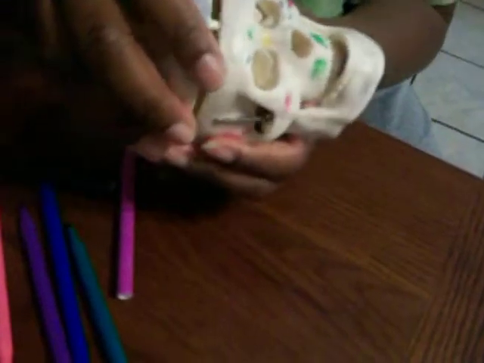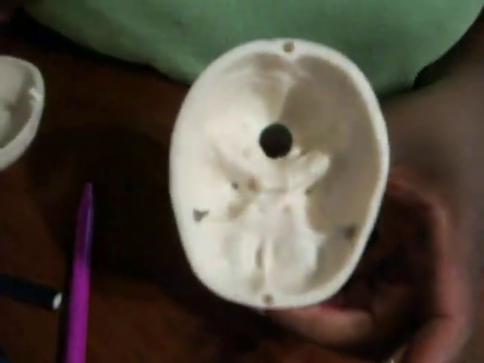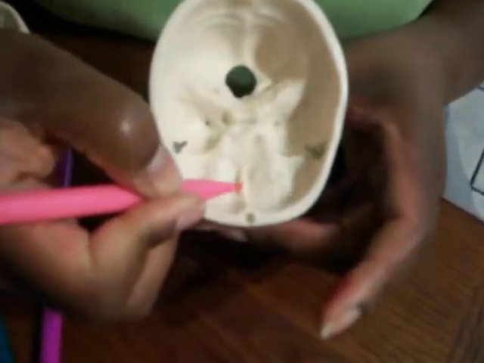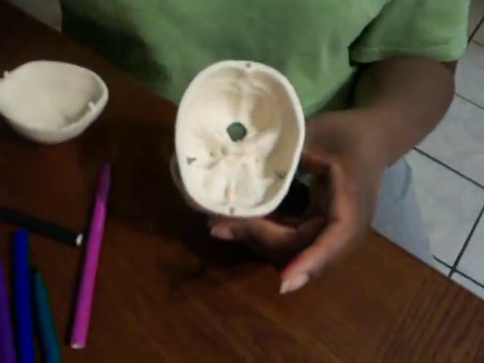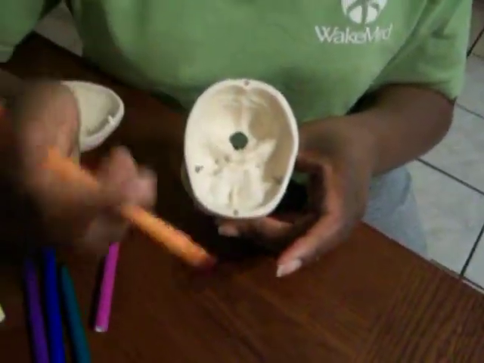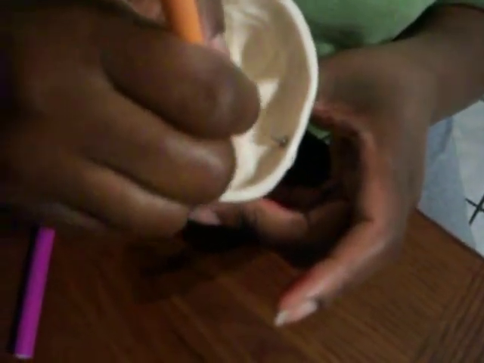Next, I'm going to take off the top of the skull to give you a look inside. Now, inside we have the crista galli. The crista galli is also known as the rooster's comb, and rightfully so, because that's how it looks. So, this is the crista galli right here. And the cribriform plate, which you can't really see it, but the cribriform plate is here. This is the cribriform plate located here.